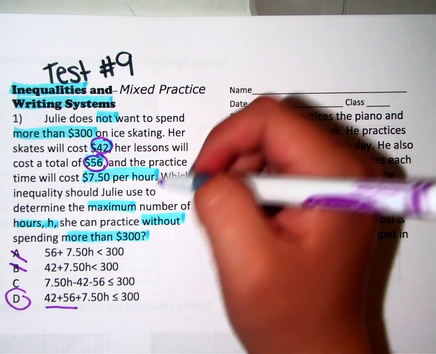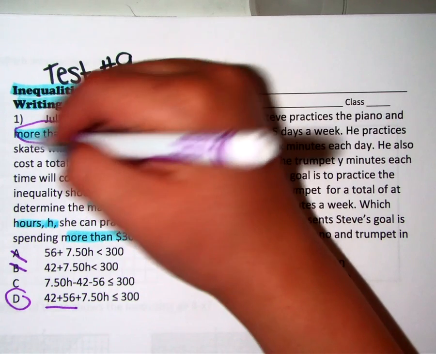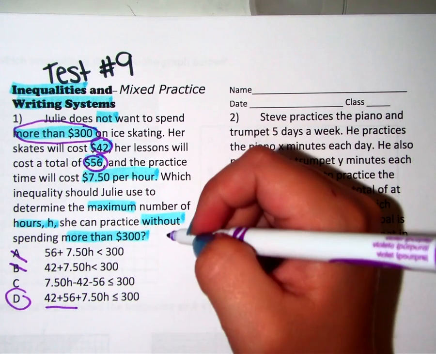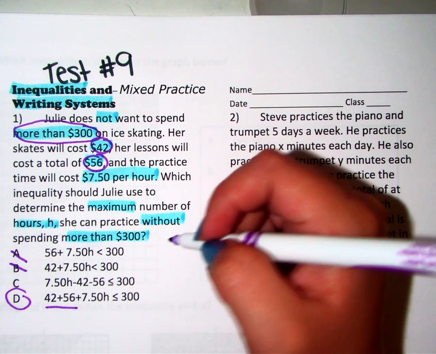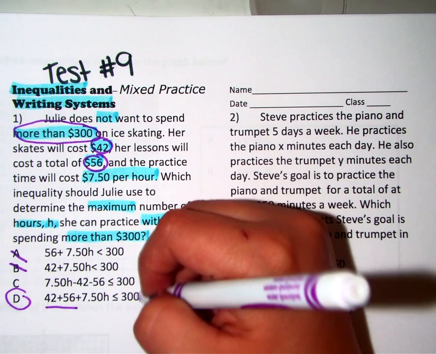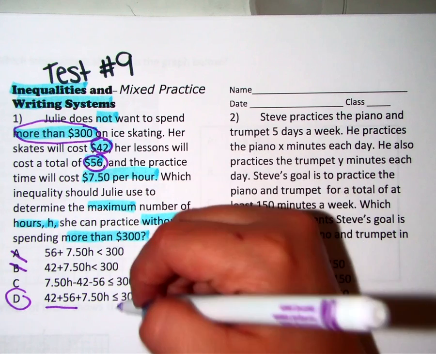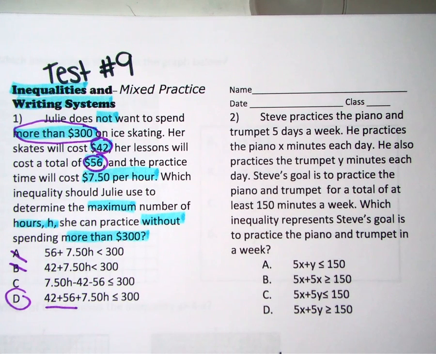Another way we could have done this is by looking at the no more than $300. That's her maximum. Remember, your inequality, your alligator always eats the max number, in this case the 300. And it's okay if she spends 300, which is why the inequality is underlined.